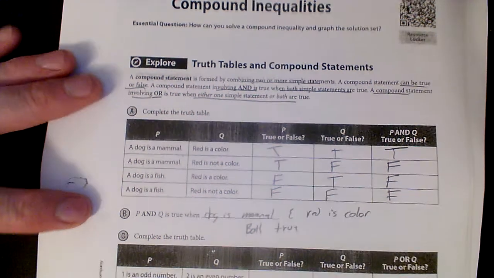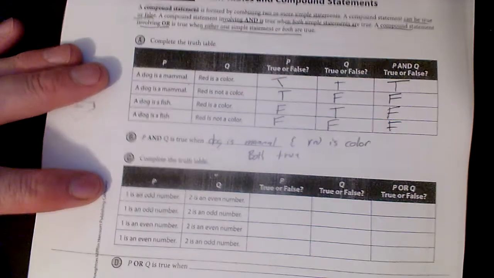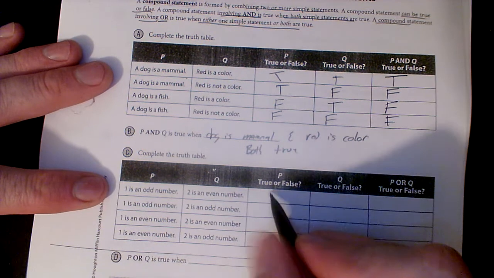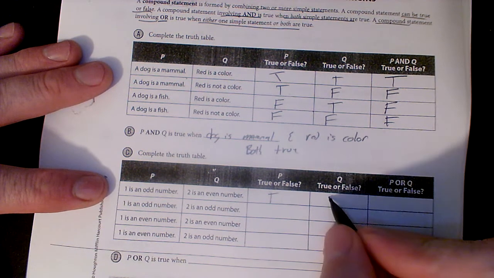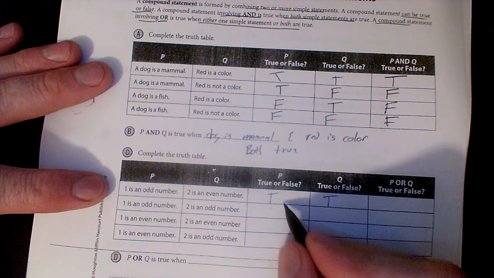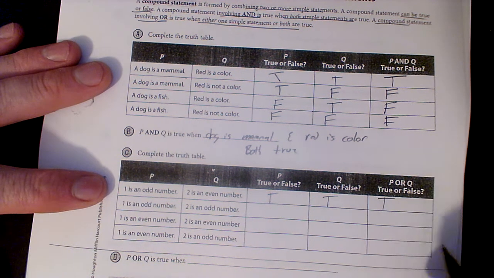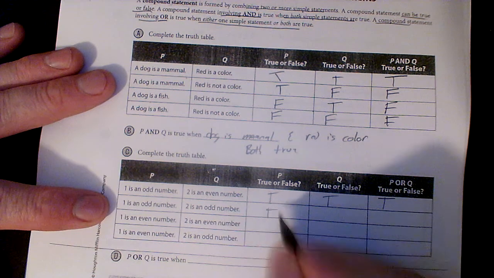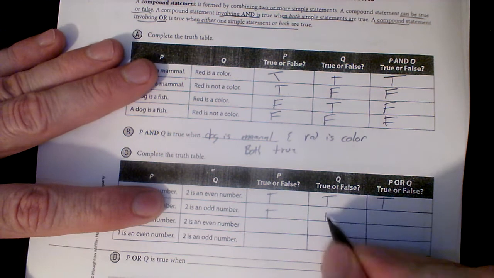Now this one's a little different. 1 is an odd number, totally true. 2 is an even number, totally true. P or Q. Well, I could go to either one. This is true or this is true. Well, they're both true, so I get a nice true. 1 is an odd number, true. 2 is an odd number, false.